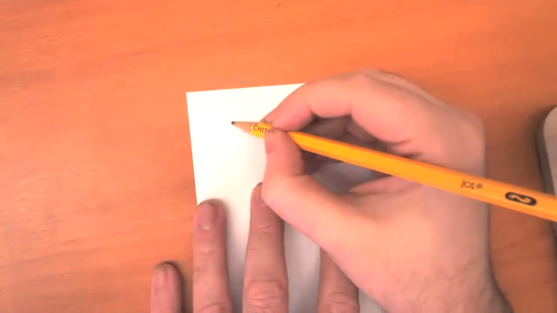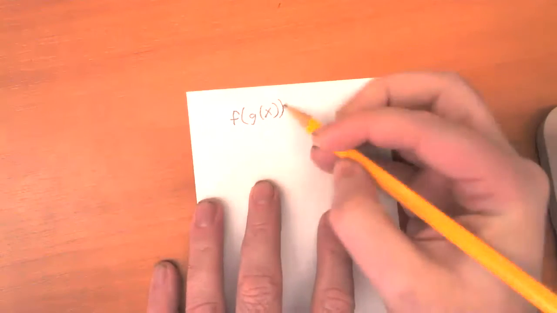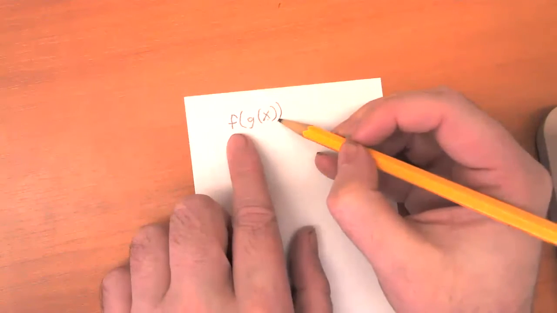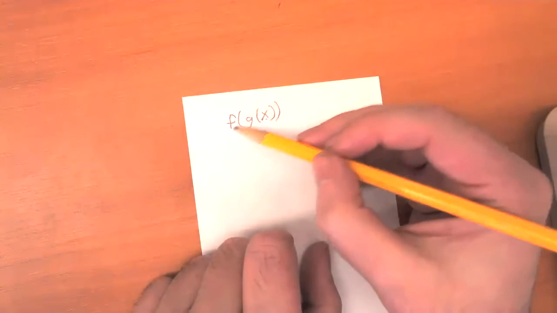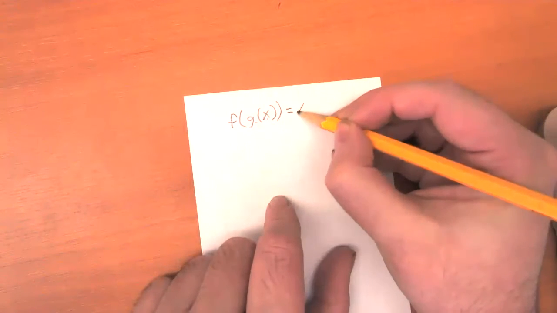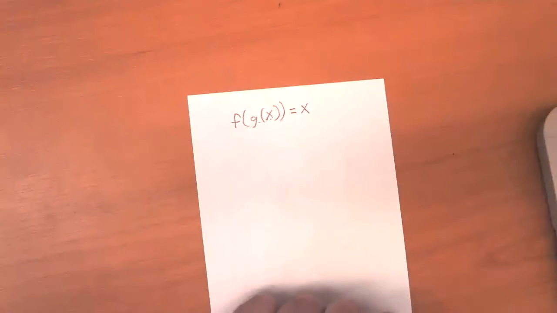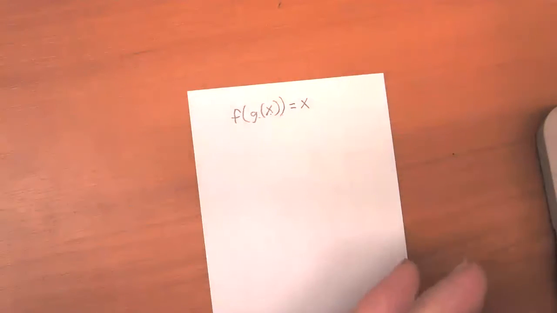All right, so let's say that we've got two functions f and g that are inverses of each other. So what does that mean? That means that if we take g of x and then we take f of that, what's the result going to be? Well, if f and g are inverses, then f is going to undo whatever g does. So the result of this is just going to be equal to x. So now that we've got this identity between f and g, we can take the derivative of both sides of the equation.